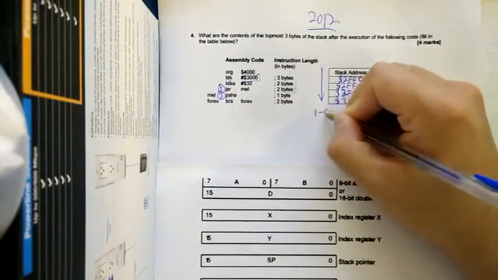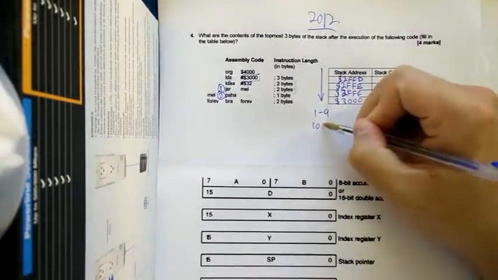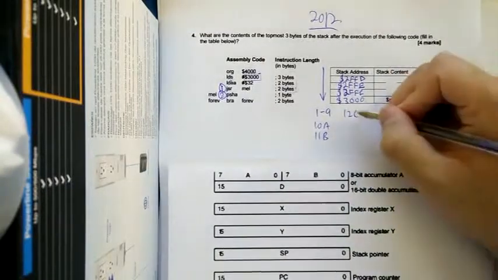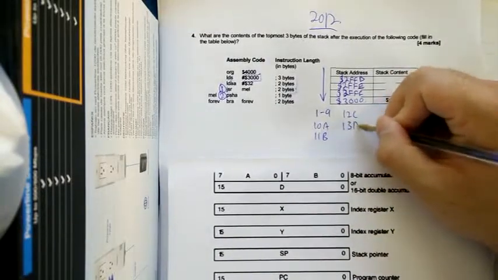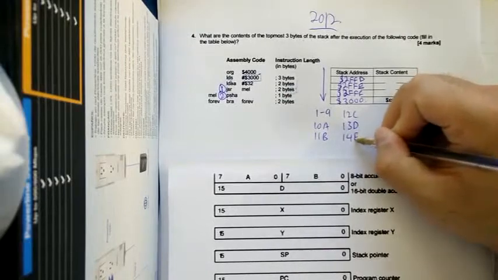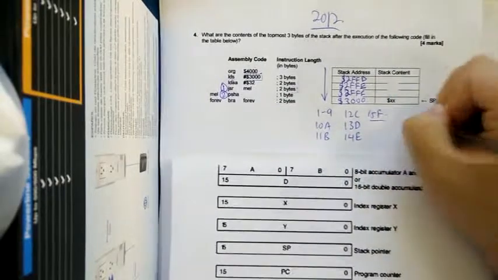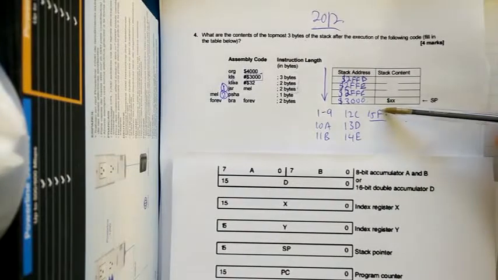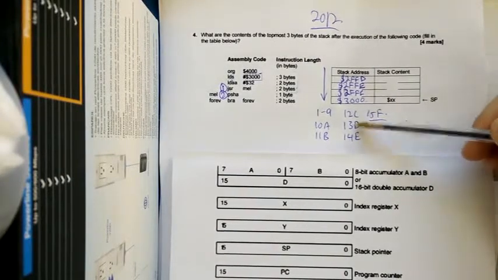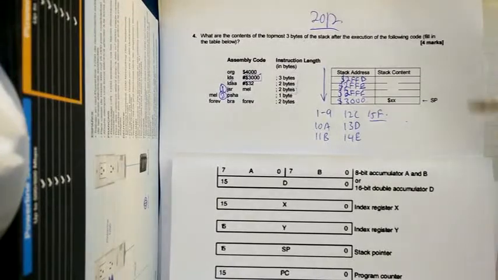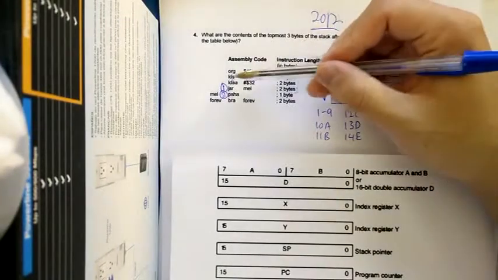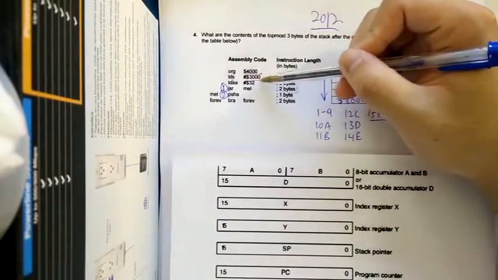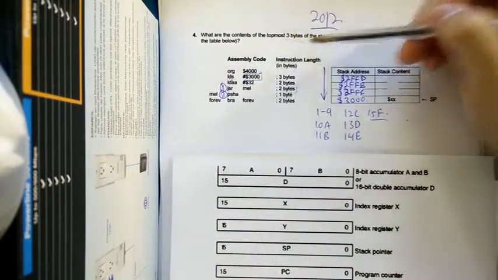Okay, and so again, if you're wondering how I did that, it's just hex. So 1 to 9 is 1 to 9, 10 is A, 11 is B, 12 is C, 13 is D, 14 is E, and 15 is F. Okay, so we're starting from 16, which is 0 0, and then going back to 15, which is this, and then back 1, back 1, back 1, all the way here. Okay, so that's load stack pointer at 3000. And we wanted the 3 topmost bytes.